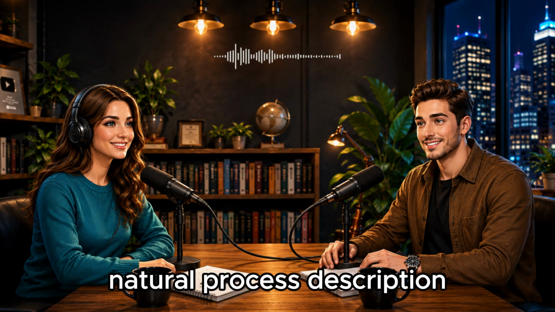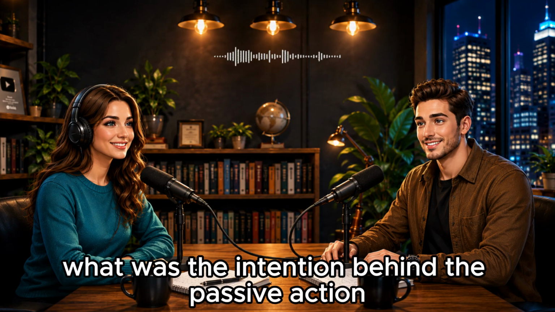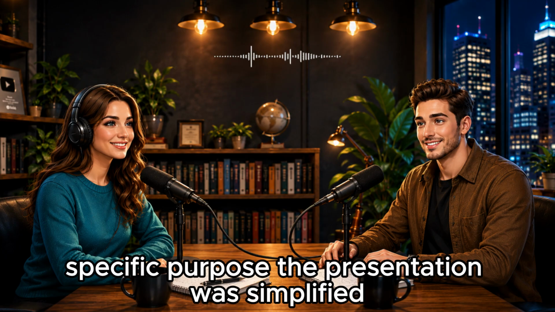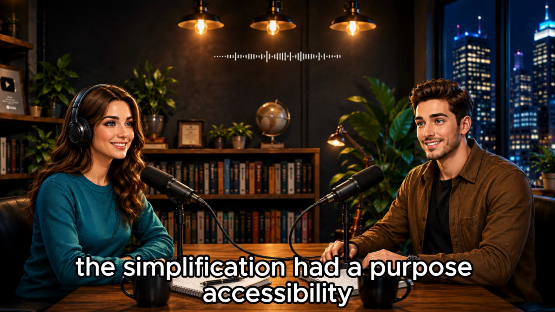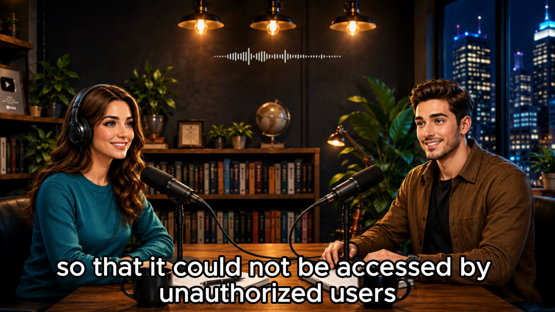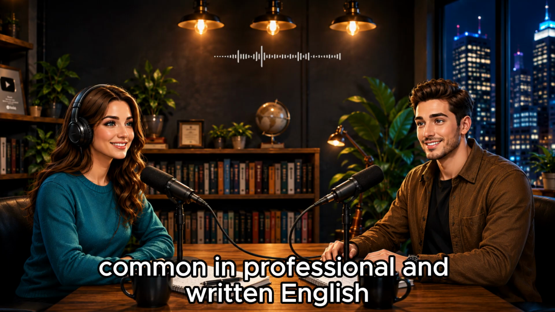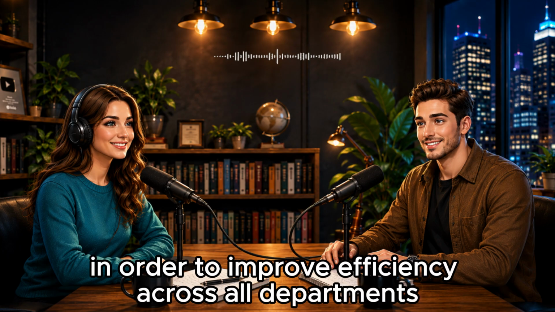Connector number 6, purpose connectors, showing why something was done. What was the intention behind the passive action? So that, connecting a passive action to its specific purpose. The presentation was simplified so that everyone in the room could follow it clearly. The simplification had a purpose: accessibility. The data was encrypted so that it could not be accessed by unauthorized users. In order to, slightly more formal, common in professional and written English. The system was completely redesigned in order to improve efficiency across all departments.